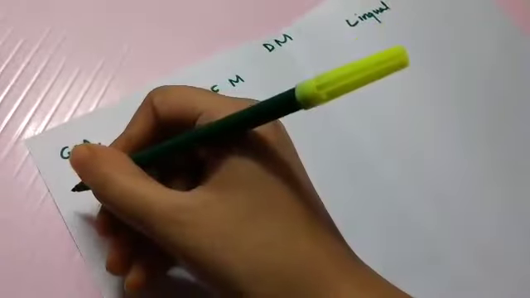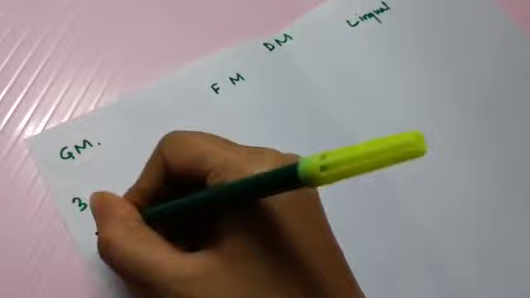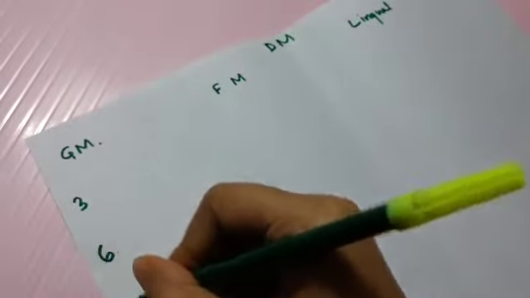We start the gross motor one with 3 months, then 6 months, then 9 months, 1 year, 2 years, 3 years, 4 years, and 5 years. So this is for gross motor: 3, 6, 9, then 1, 2, 3, 4, 5.